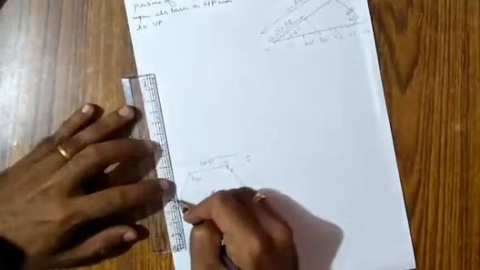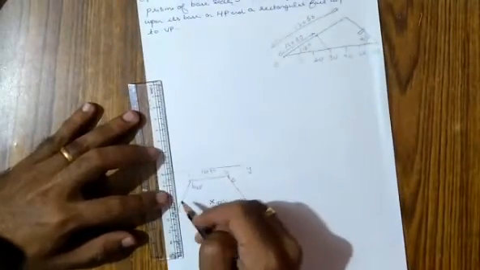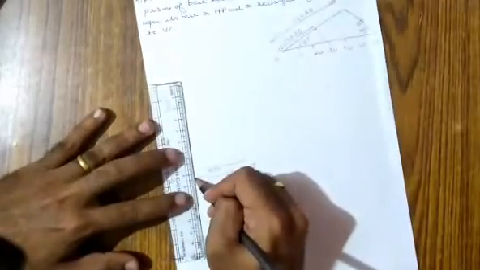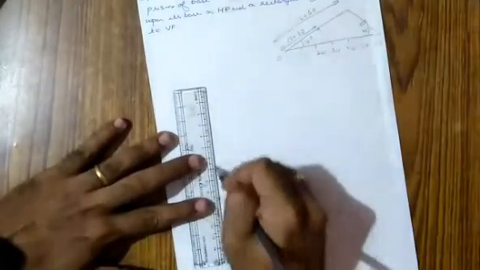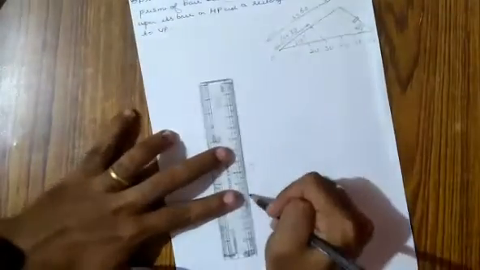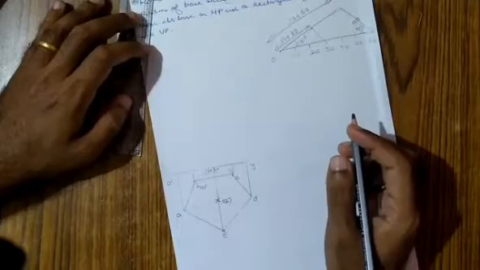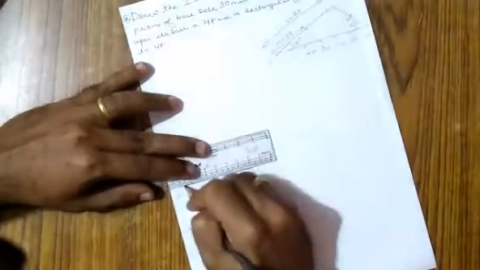Now we are going to draw the front view. For that, I am going to draw the projectors through A, through B, through E, through C, and through D. And as we know, this is a prism. So this is going to be the base.